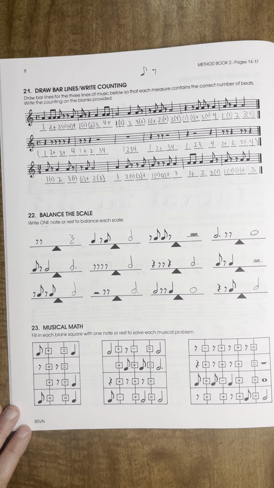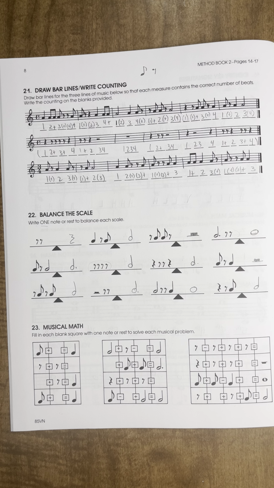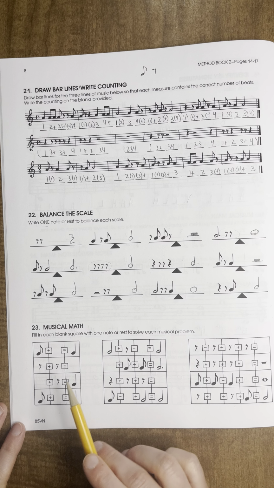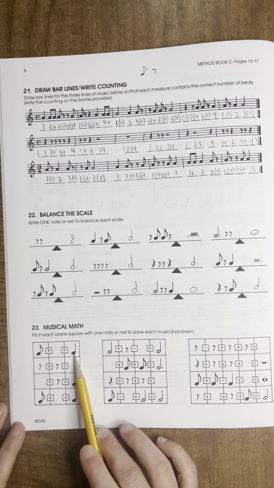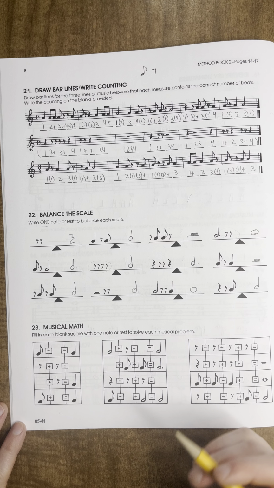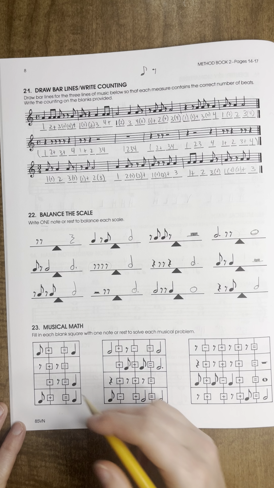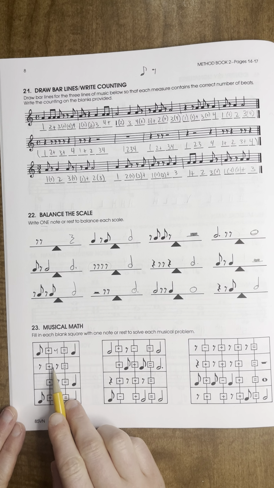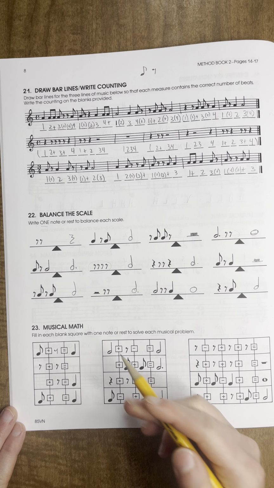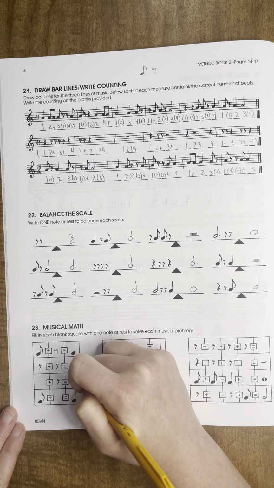And a little bit more musical math down here. We're filling in the blanks with just 1 note or rest to solve the problem, solve the equation. So half plus blank equals 1. That's going to be another half a beat note or rest. So I'll draw an 8th rest here. Half plus half is going to equal 1. I'll do a 1 beat rest, a quarter rest.